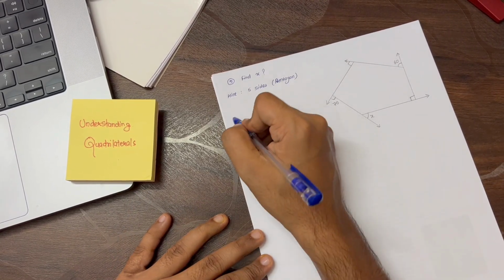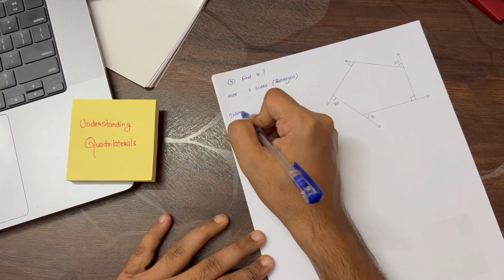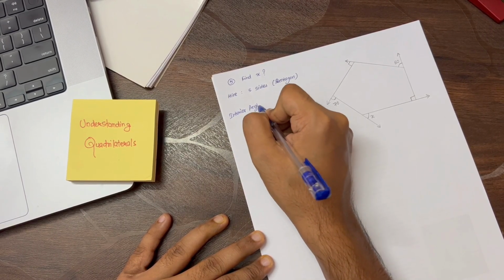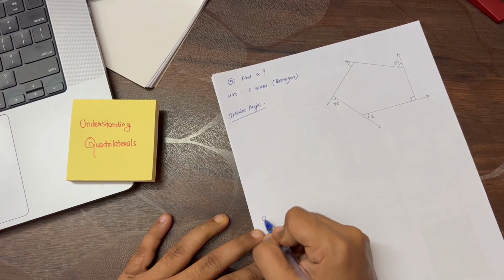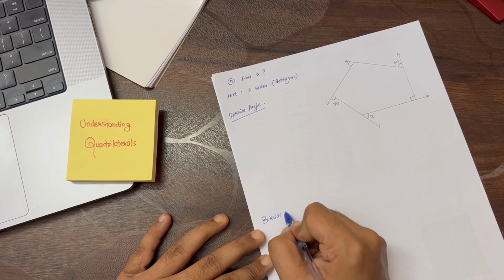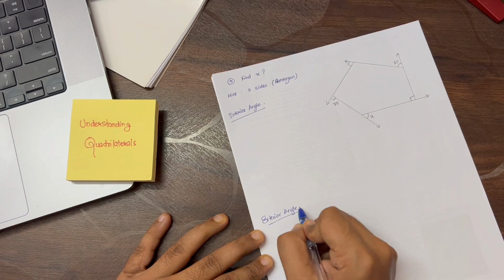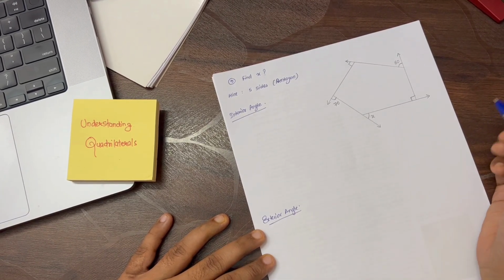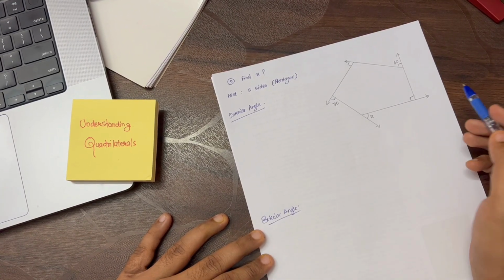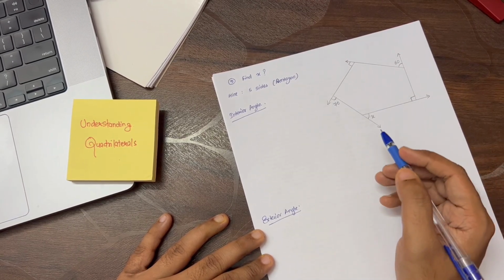One is by the interior angles, and the other one is the exterior angle. Any approach you can try. So let's first do it by the interior angle.